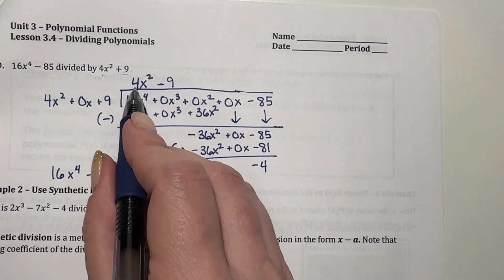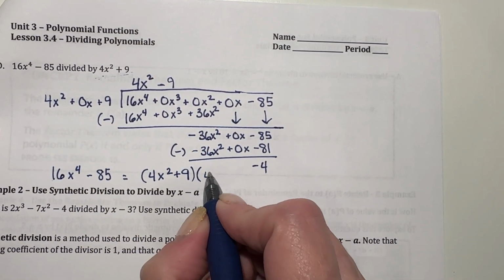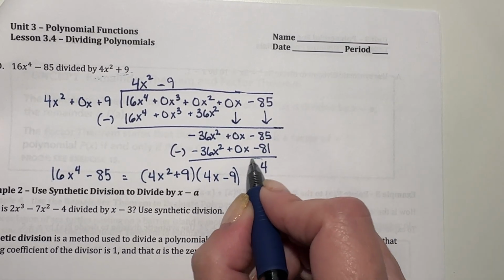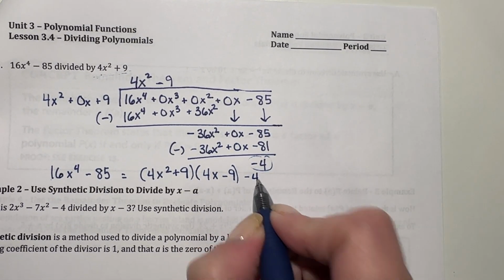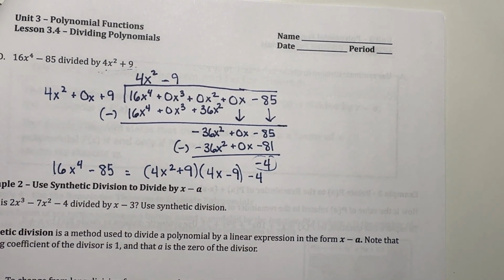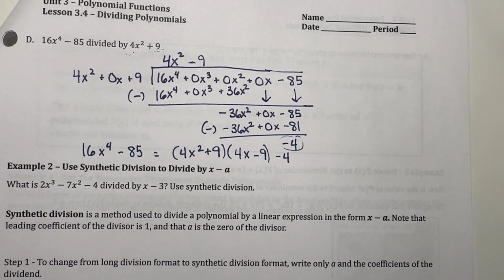And then I'm pulling down 4x minus 9 from up there at the top. And then the minus 4, that's my remainder. So if I FOIL those together and then subtract 4, I will get that. And that's how you write it out. All right, so that is how we work those out.